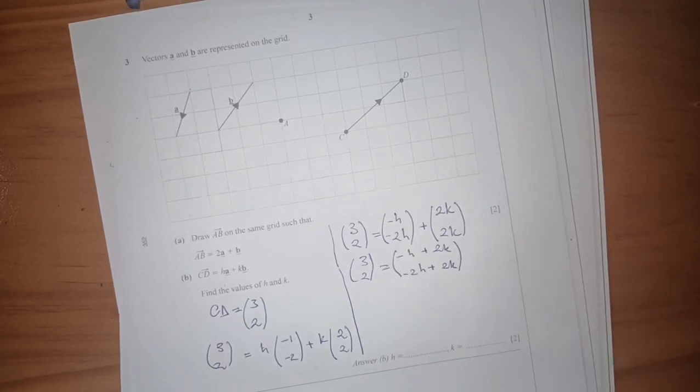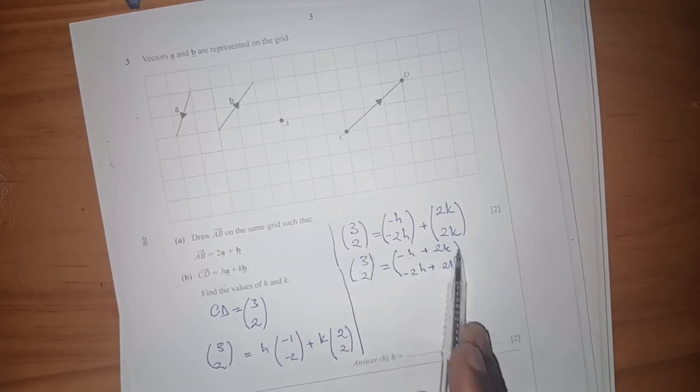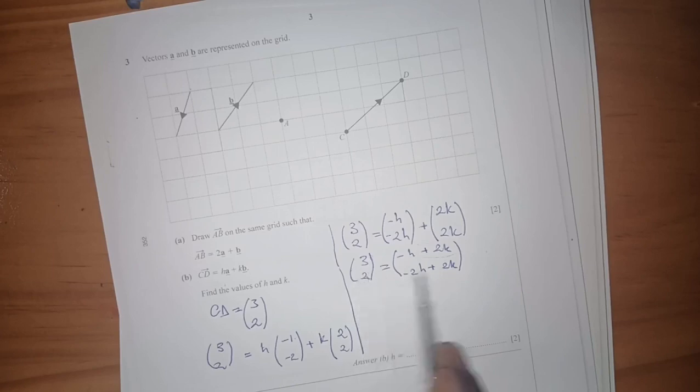Now we have a matrix there with the same order. This is a 2 by 1, 2 by 1. So this should be equal to this, and similarly this should be equal to that. Then solve those two simultaneously. Let's do just that.